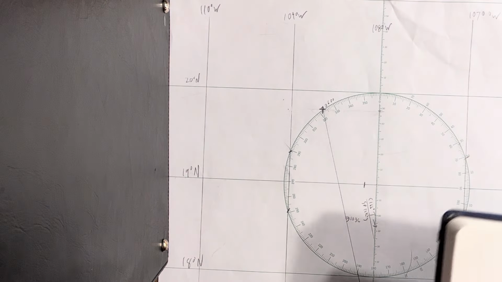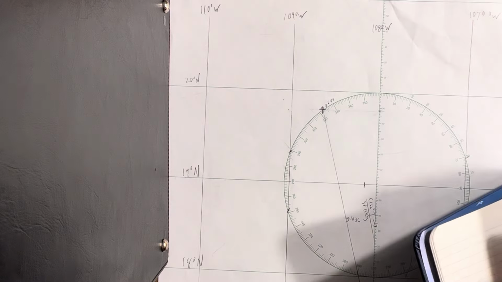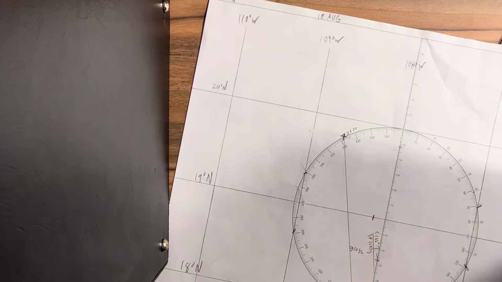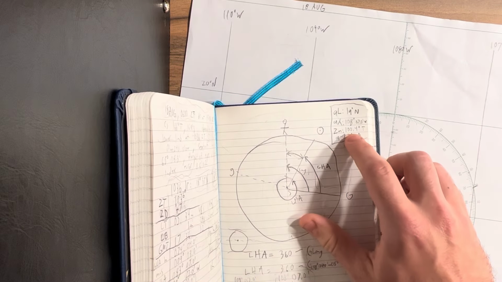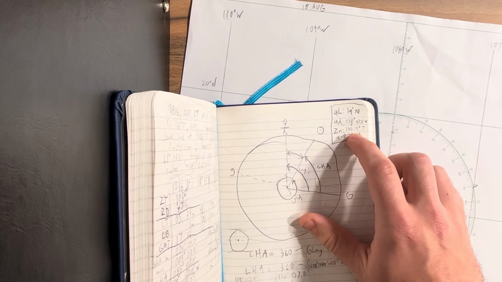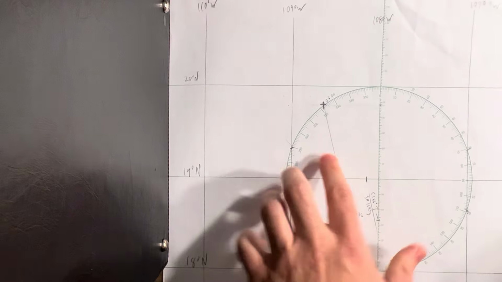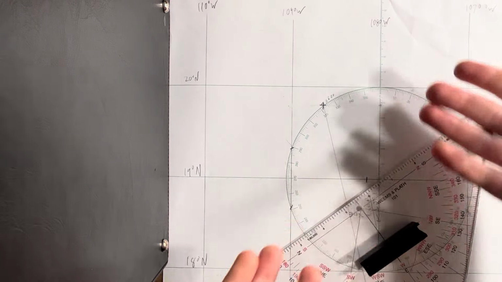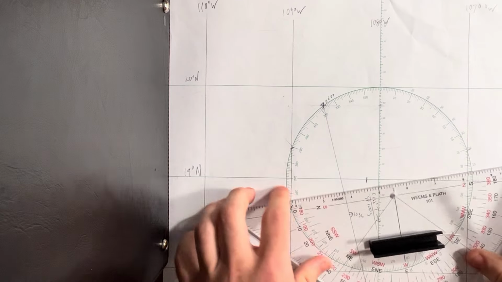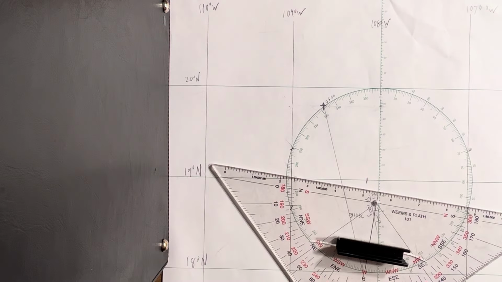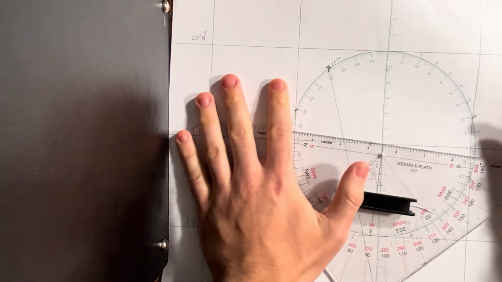And our azimuth, if I can pull up the page, for the 18th of August problem is 100.4 degrees true. So again, you can't get 0.4, but we can just do 0.5. So we're going to plot a line, a bearing of 100.4 degrees off of that point.